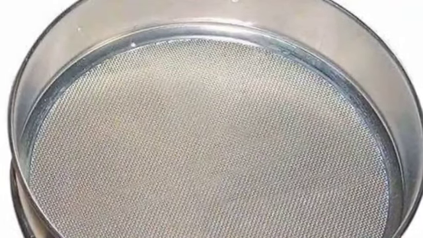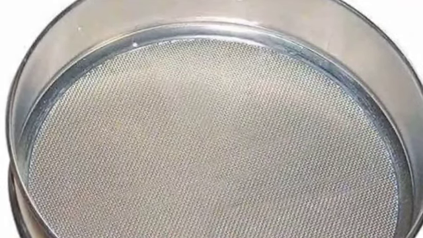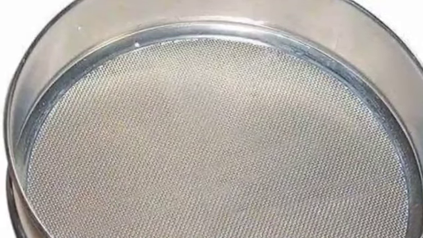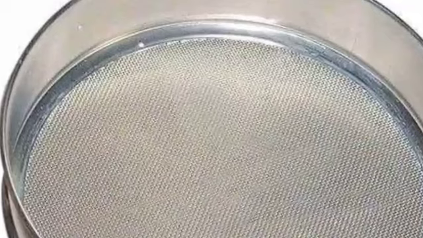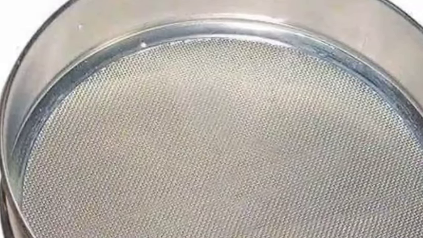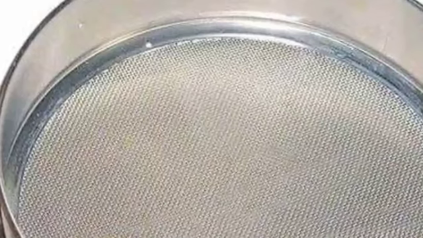Yes. Do you know what this is? Yes, it is called a sieve. Okay, and with the help of this sieve, we know that our mom cleans the flour, maybe wheat flour or rice flour, whatever it is.